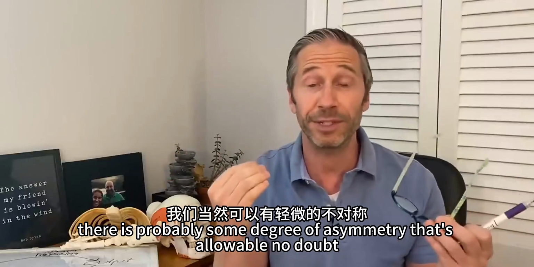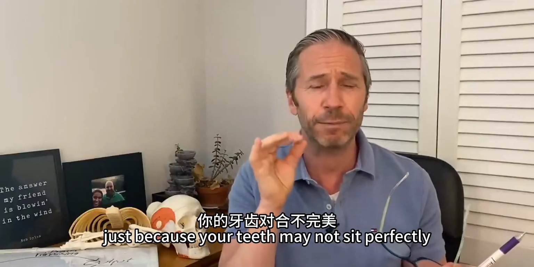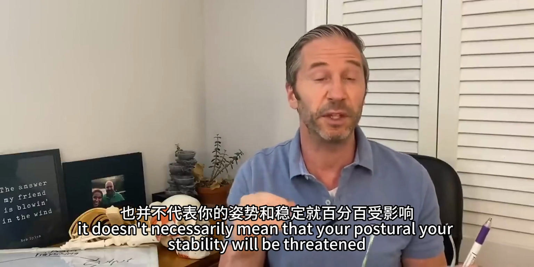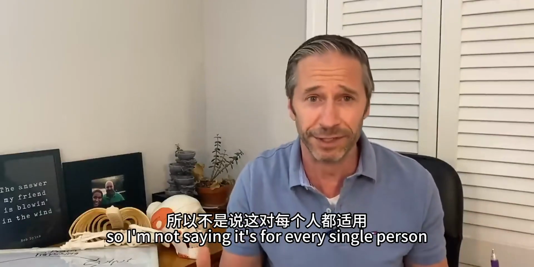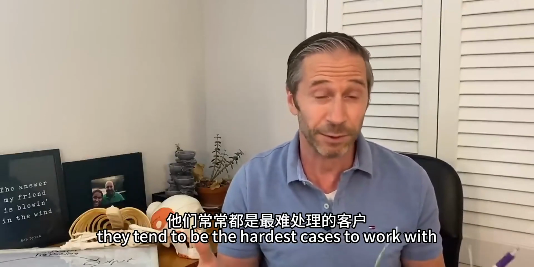There is probably some degree of asymmetry that's allowable, no doubt. Just because your teeth may not sit perfectly doesn't necessarily mean that your postural stability will be threatened, at least not at this point in time. So I'm not saying it's for every single person. For some people it is, and they tend to be the hardest cases to work with.